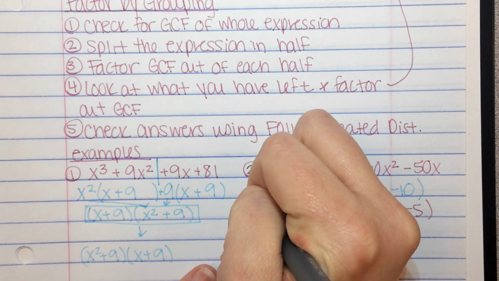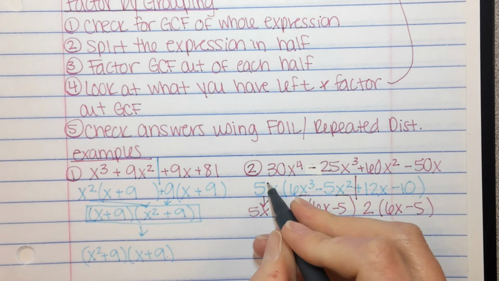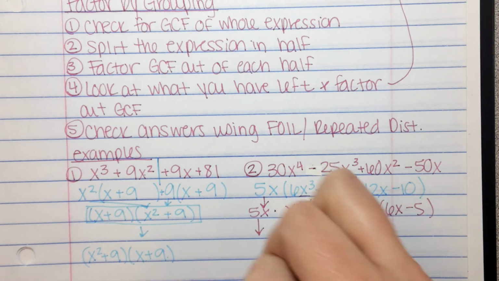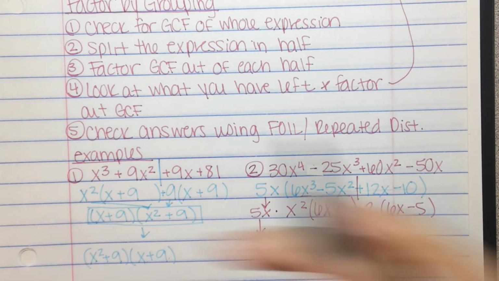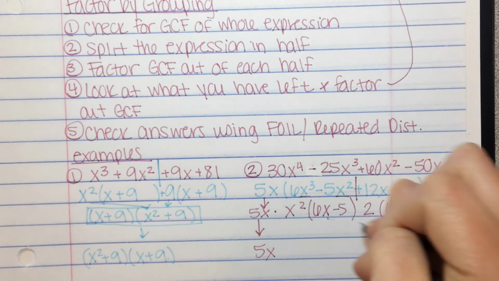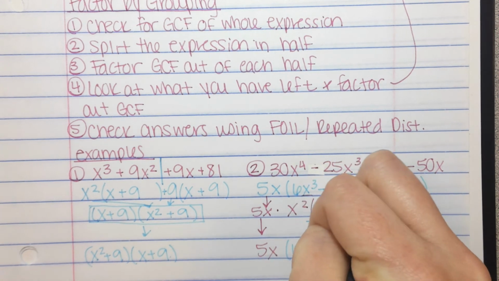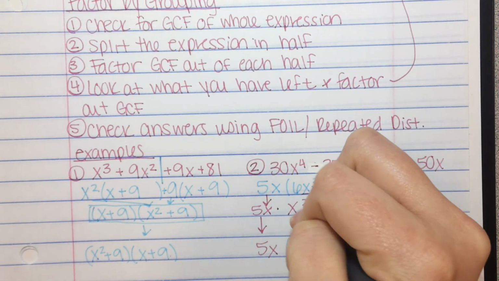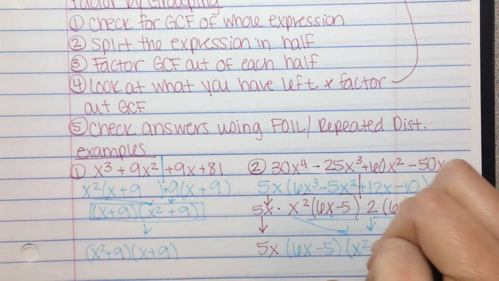I'm going to bring this 5x just down in front. Okay, that's my GCF from earlier. And I'm going to bring it all the way down to my final answer. Okay? All right. And so now my common factor here is 6x minus 5. So I'm going to bring that out. And then I'm going to put my leftovers in the second set. So that's x squared plus 2.